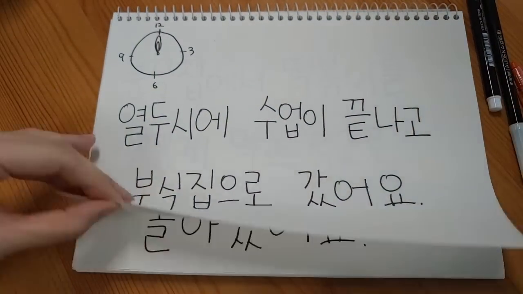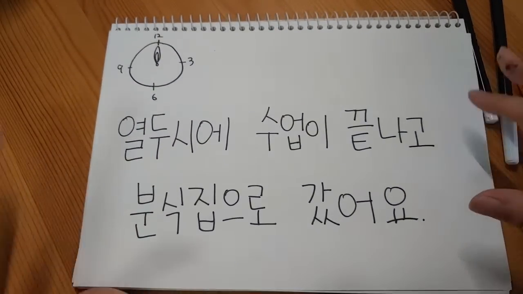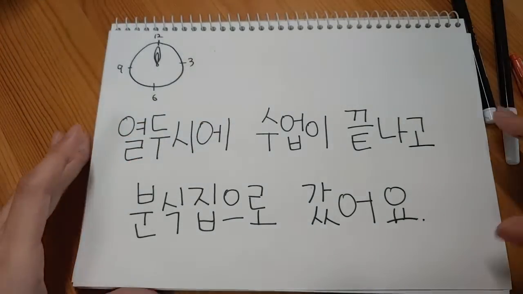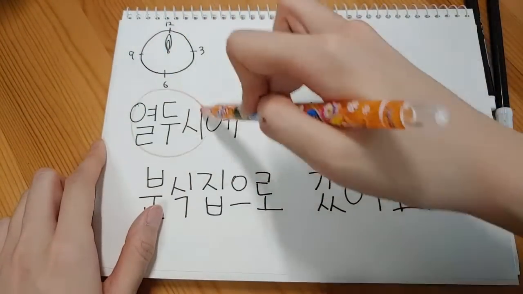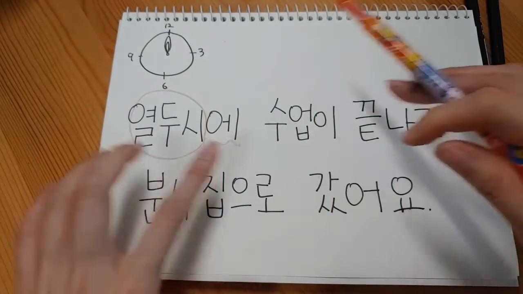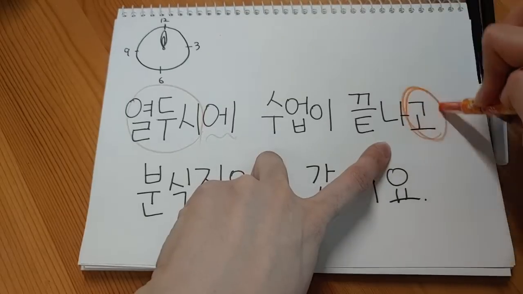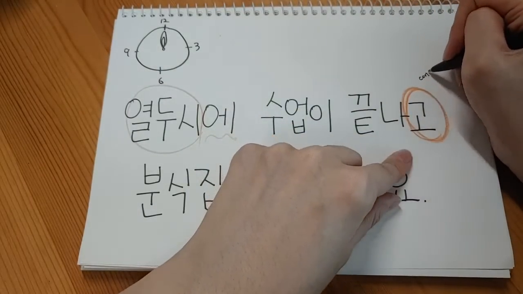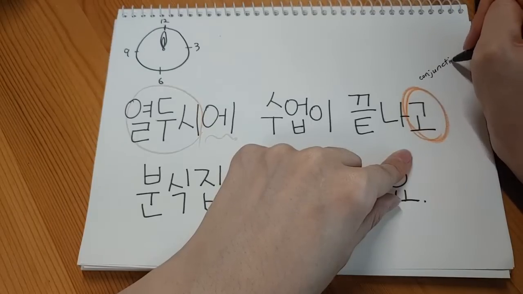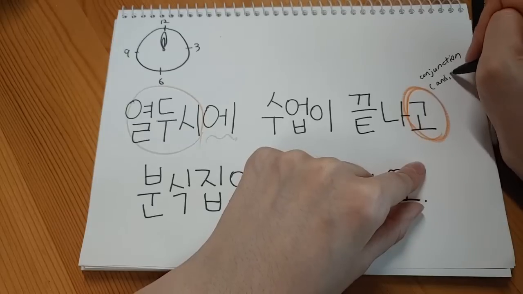And you can see that it's 12 o'clock. So usually that's when the official lunchtime starts in Korea. So 12시에, 12시 means 12 o'clock, right? 12시에 time marker. 수업이 끝나고. So this is what we're gonna learn in our conjunction lesson. But this means two things, and or then.